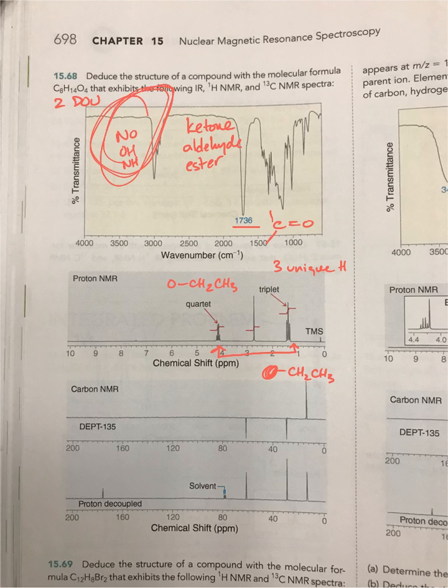If you look at the proton decoupled carbon NMR, how many unique types of carbon do you see? So you see 4. We've already assigned this one. That belongs to the carbonyl.